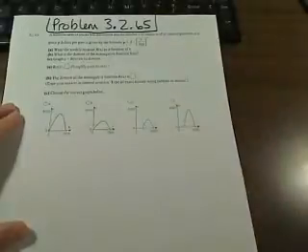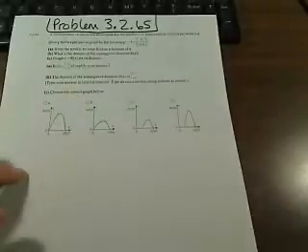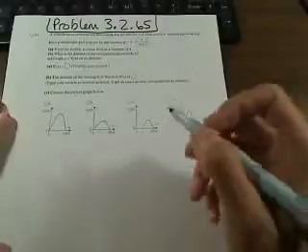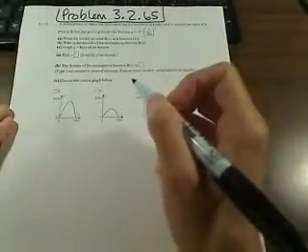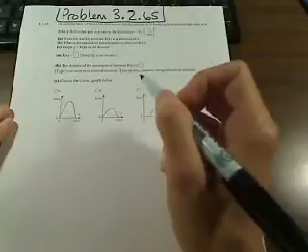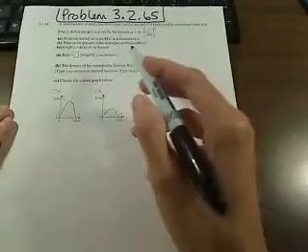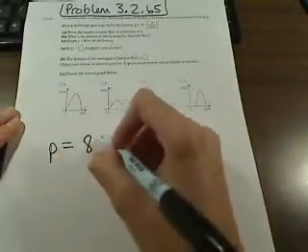This is problem 3.2.65. I can't see very well what's going on right here, so I'm going to go ahead and write this out for you so you can see it better. Okay, so we have a manufacturer of slacks who has discovered that the number X of khakis sold to retailers per week at a price P dollars per pair is given by the formula. So we're given this formula right here.